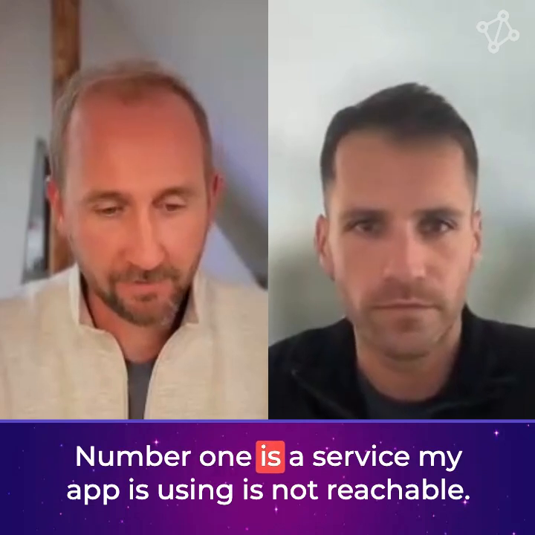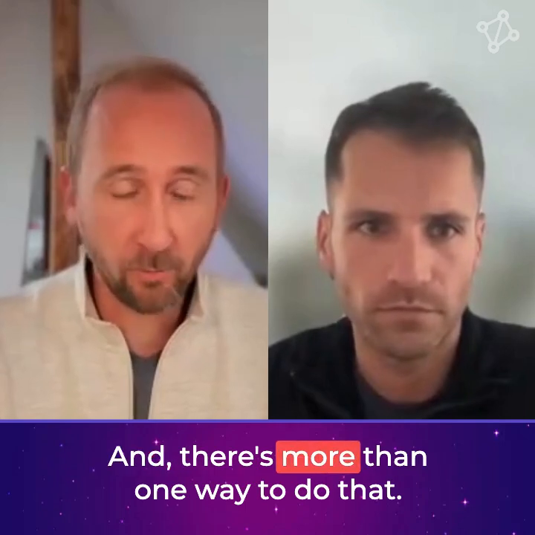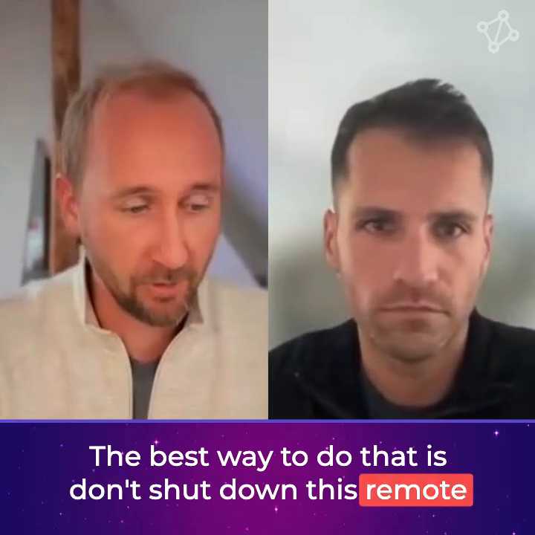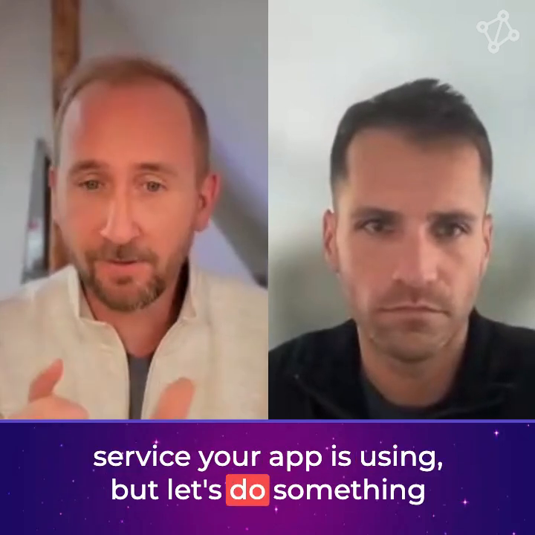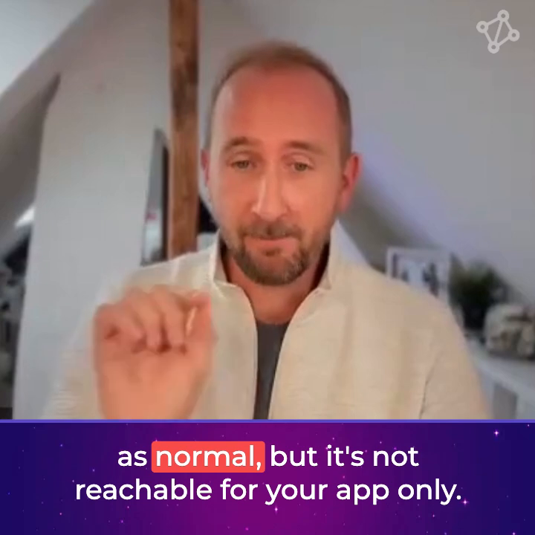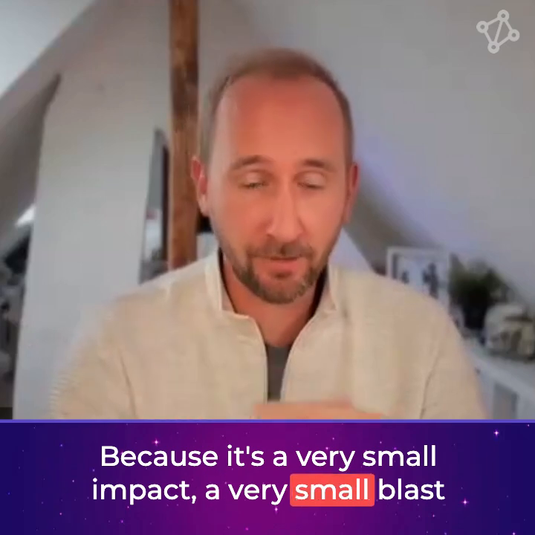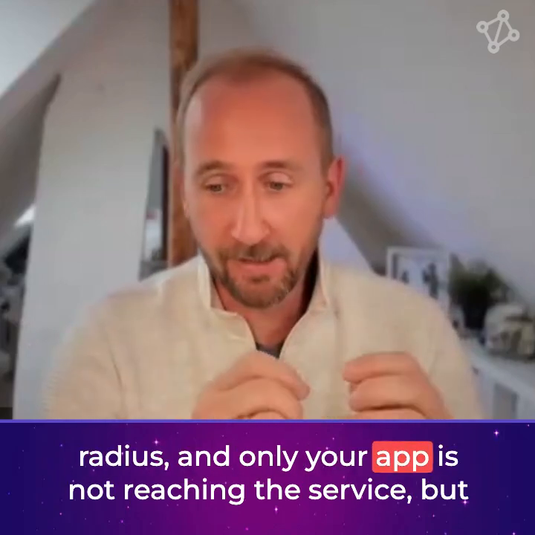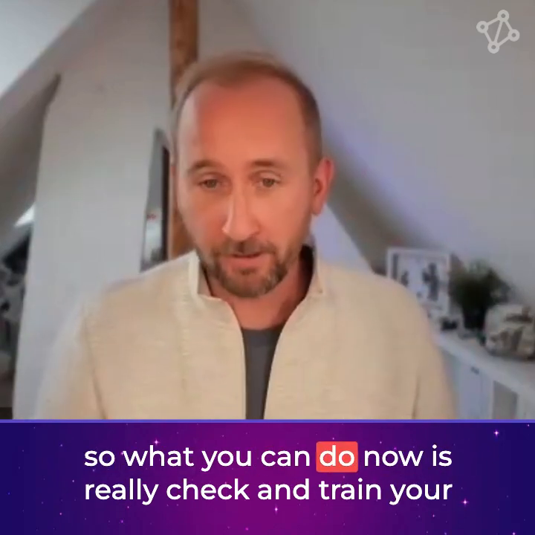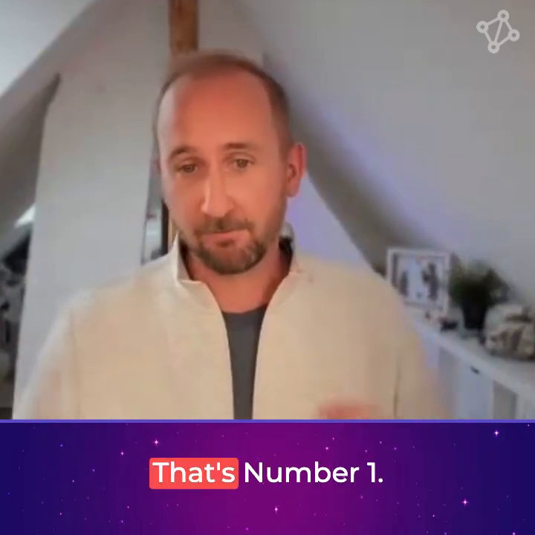Number one is a service my app is using is not reachable. And there's more than one way to do that. The best way to do that is don't shut down this remote service your app is using, but let's do something on the network layer. Let's tell your app this service, which is still running as normal, but it's not reachable for your app only. Why? Because it's a very small impact, a very small blast radius, and only your app is not reaching the service, but all the surrounding apps and the system is still working. So what you can do now is really check and train your specific app if this remote service is not responding. That's number one.